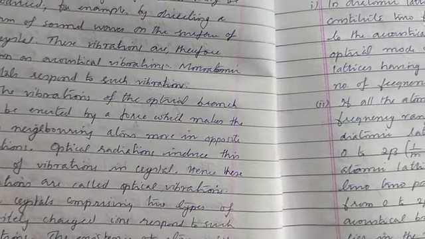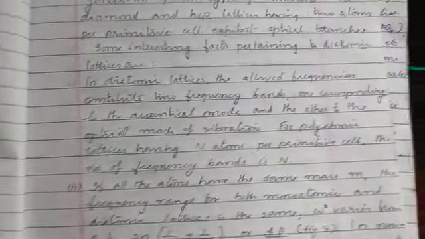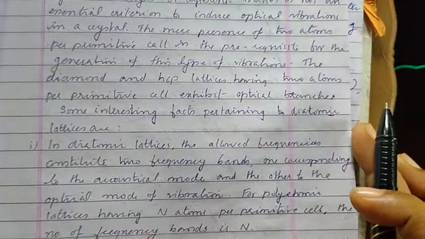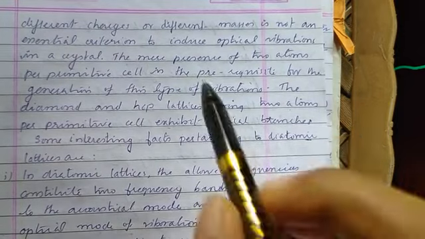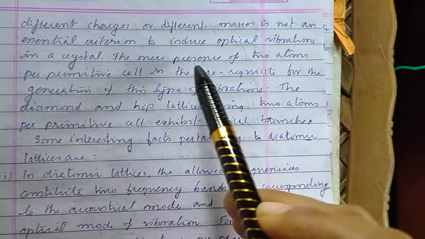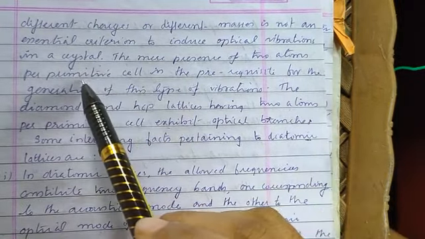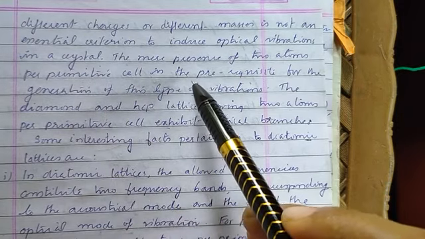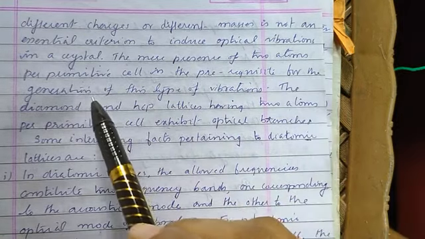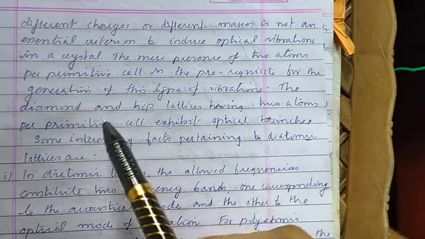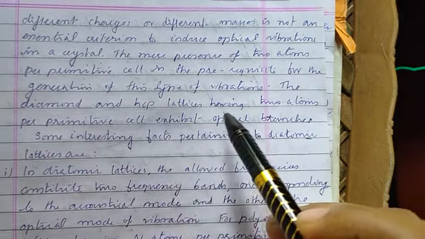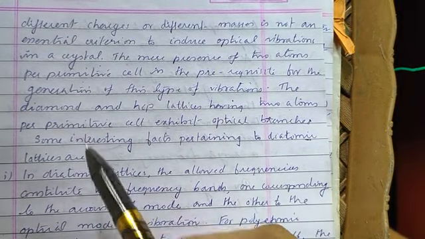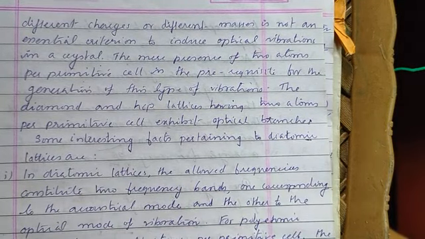So in this type, the existence of atoms with different charges or different masses is not an essential criterion to induce optical vibrations in a crystal. The mere presence of two atoms per primitive cell is the prerequisite for the generation of these types of vibration. The diamond and HCP lattices, hexagonal close packed lattices, have two atoms per primitive cell and exhibit optical branches.